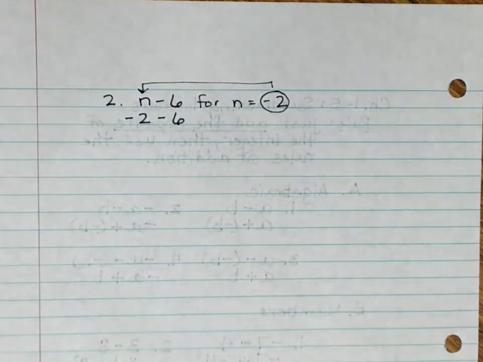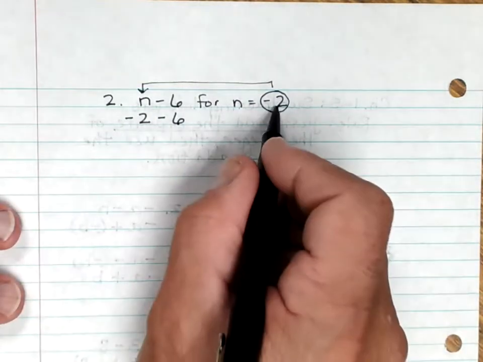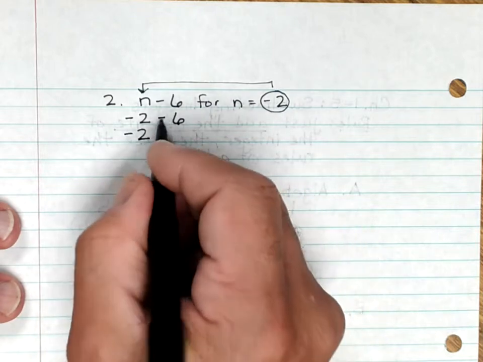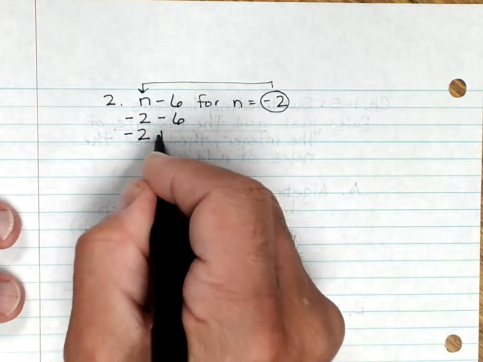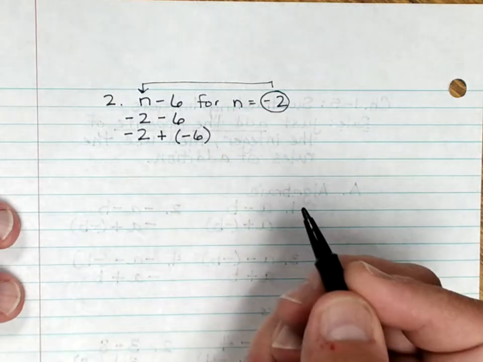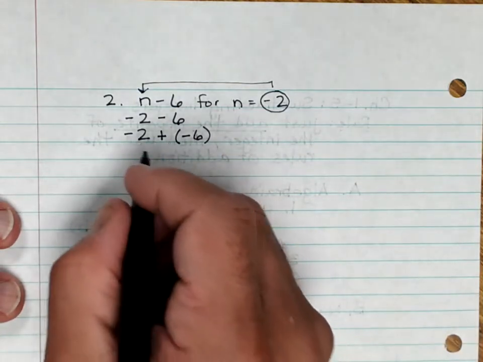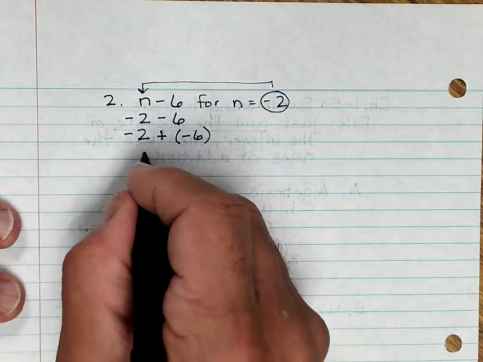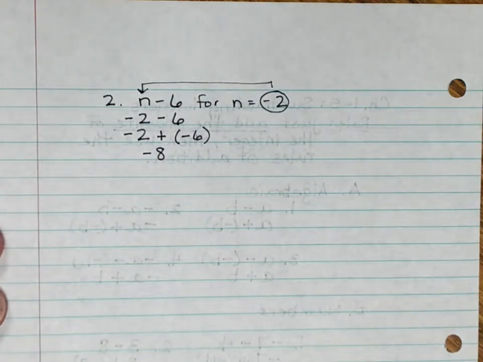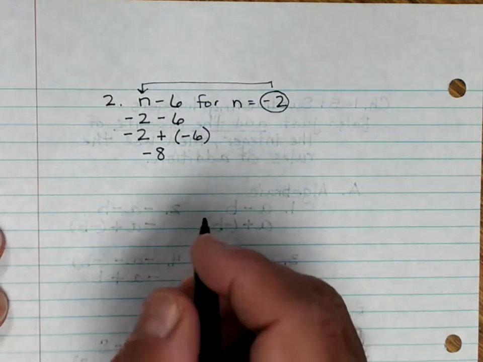If it's the second or beyond, we should, especially if it's a negative. So the first term doesn't change. We're going to add the opposite of 6. So now we have like signs. So that's going to be negative 8. Just add and keep the sign.